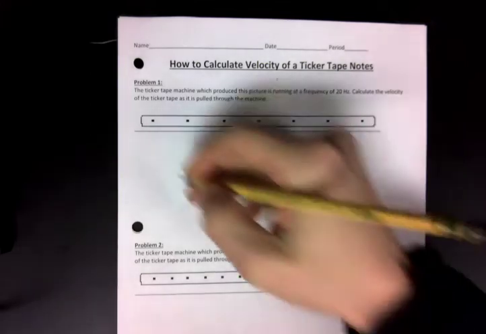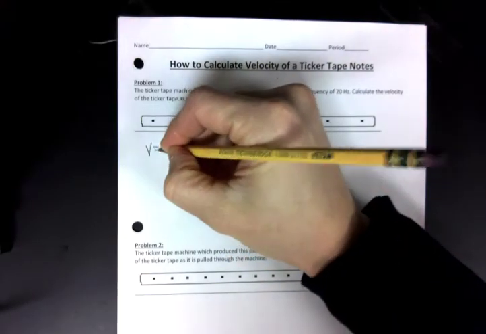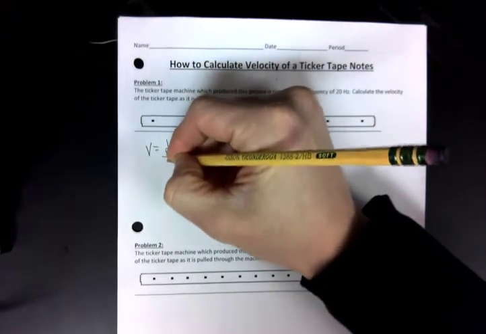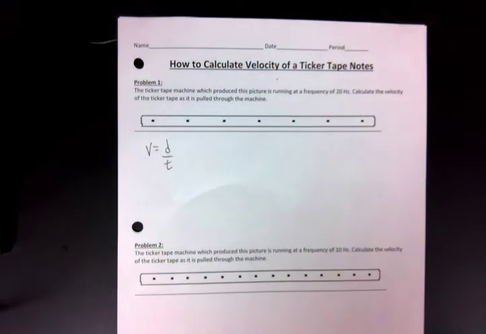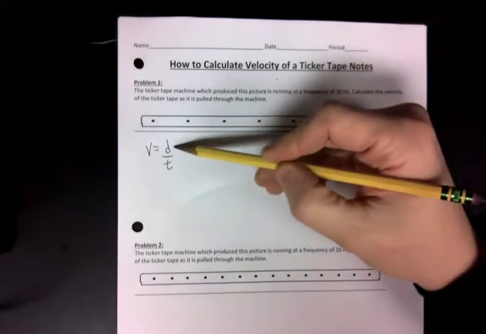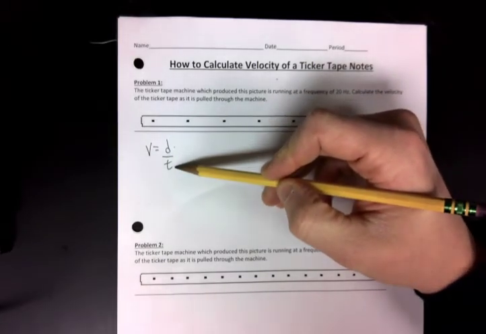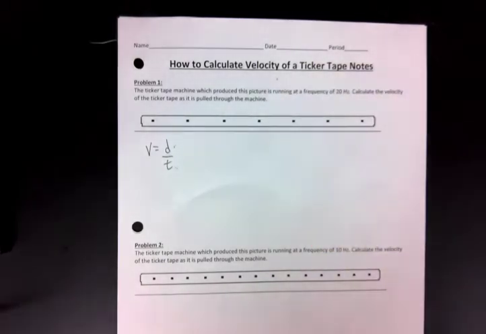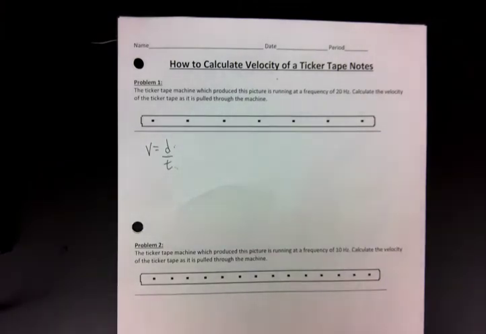Our equation to calculate velocity is distance over time, kind of like you see when you drive. The road signs are in miles per hour. Miles is a distance, per hour, which is a time, so a distance over time gets you velocity. So we just have to find distance and time, divide them, and we get our velocity.